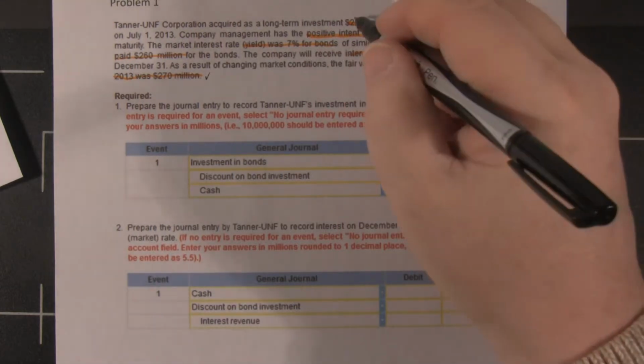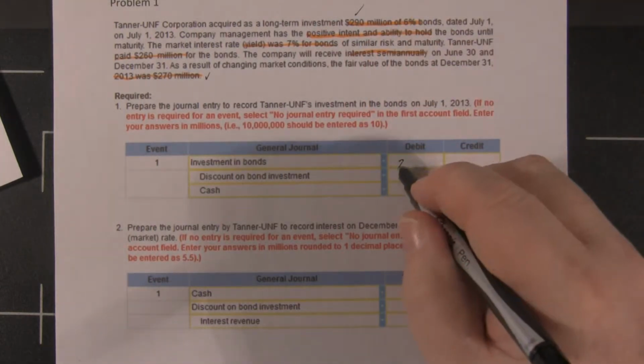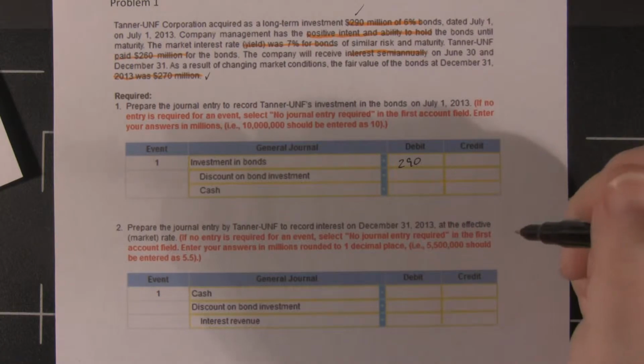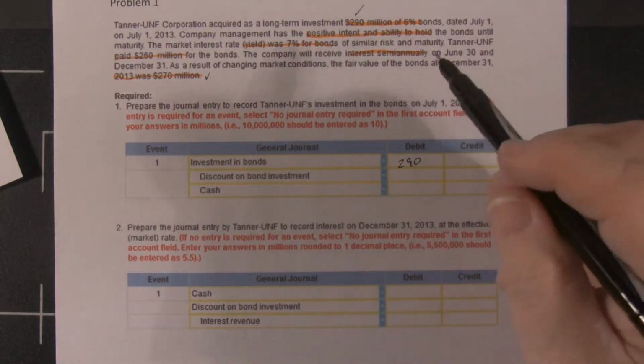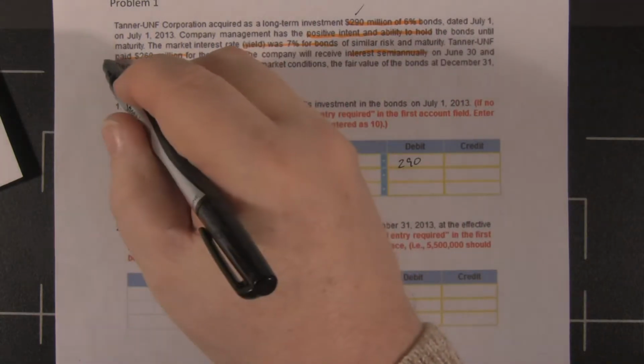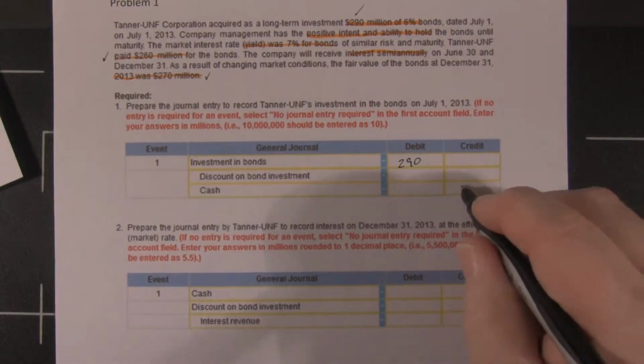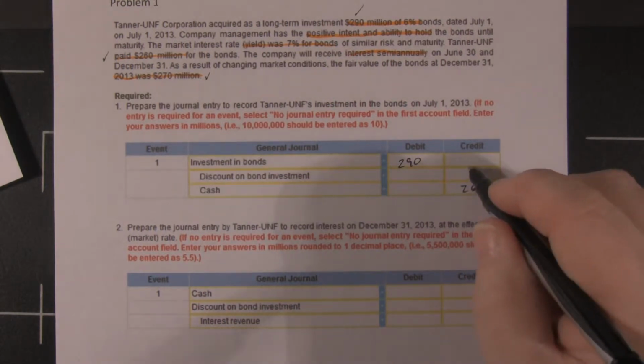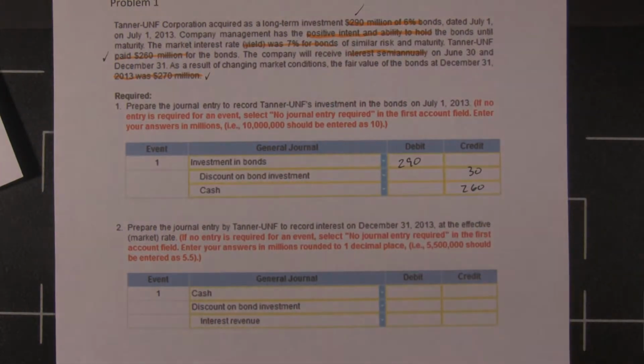Well, their total investment was $290 million, so we got that. And they paid $260 million, so that's how much cash went out. And the difference between those is the discount. So that's that piece. Now we have to figure out how we're going to record the entry.